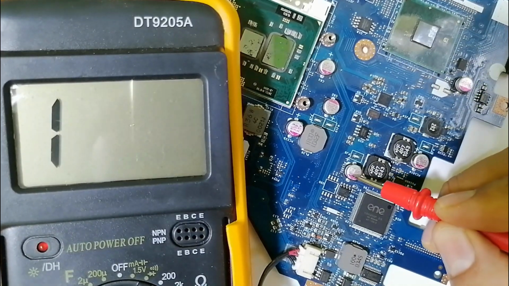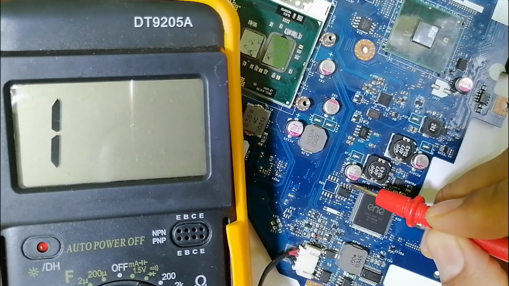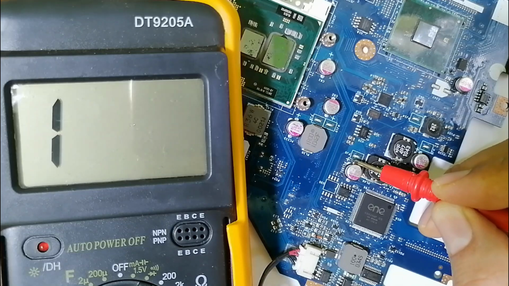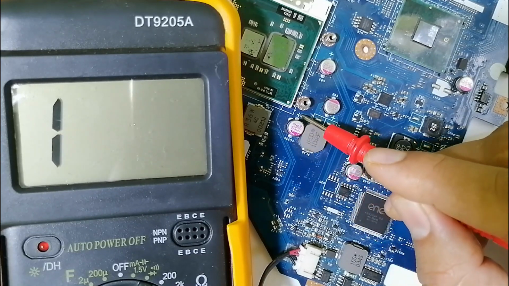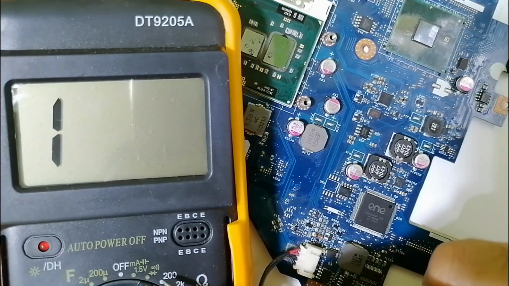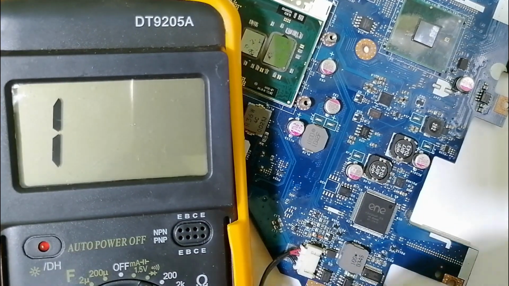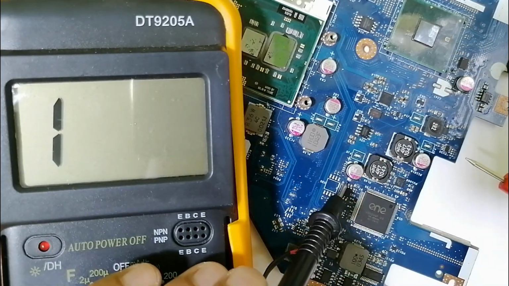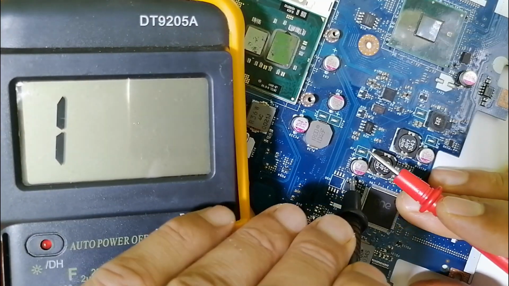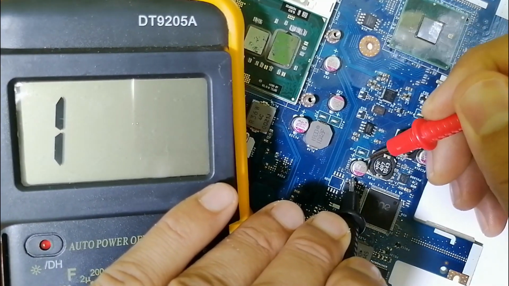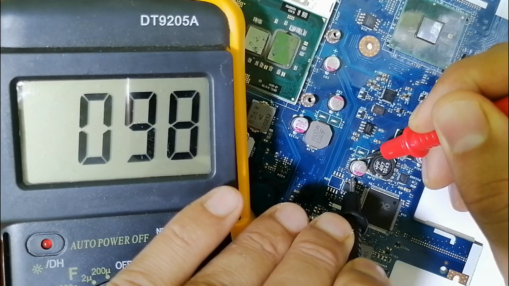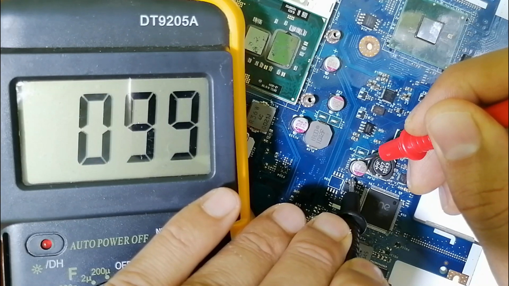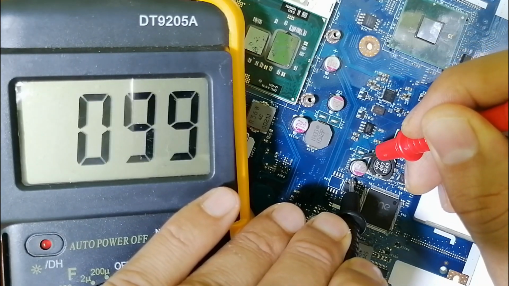So let's check. This mark over here means this is the negative terminal. This is minus, and over here we have plus. The same for this one: negative terminal, positive terminal. So we can also use the continuity option to check all kinds of capacitors. We put one probe, the cathode terminal, on the negative terminal, and the positive one on the positive terminal. Do you see? The capacitor charges and discharges. That means the capacitor is good.